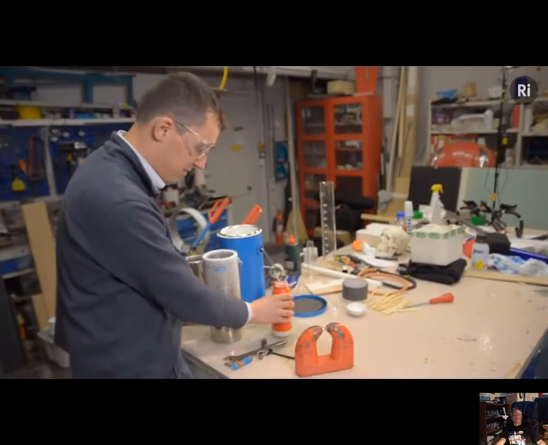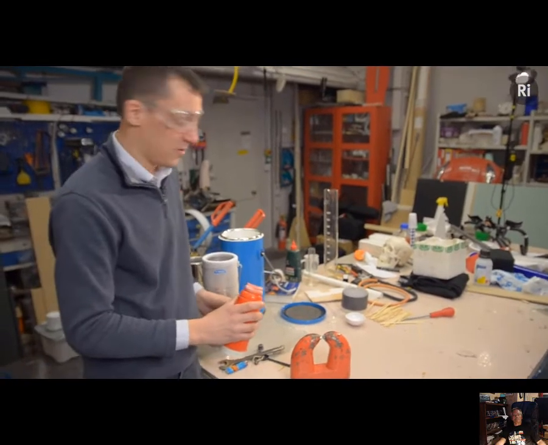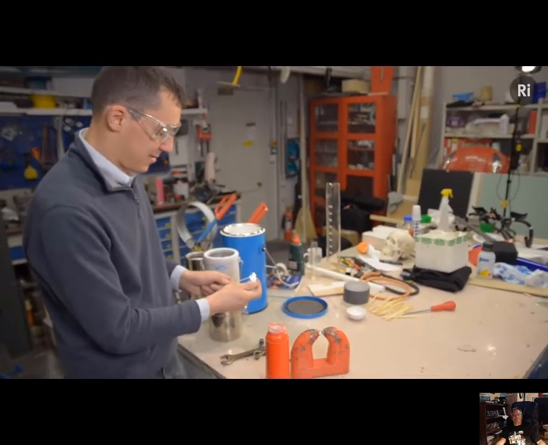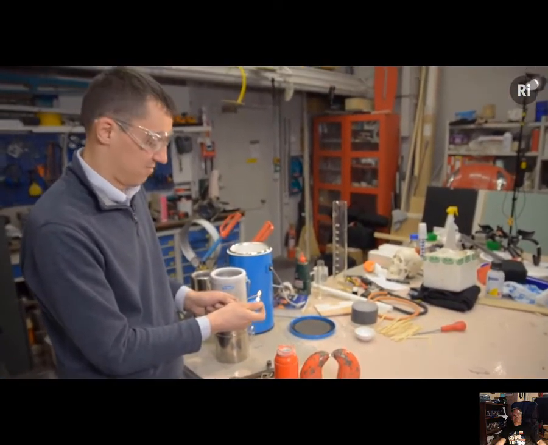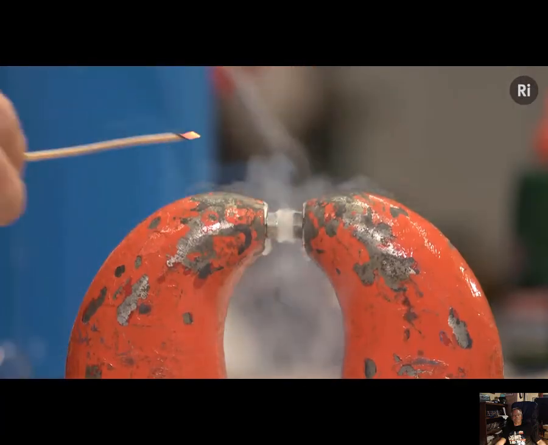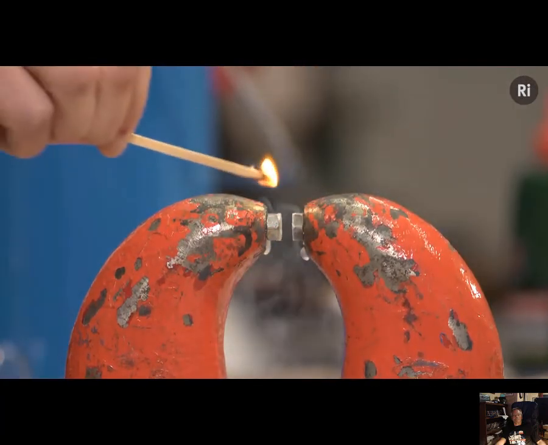So one final thing, seeing as this is liquid oxygen and this is the Royal Institution, I'm going to set something on fire. This is the classic demonstration of oxygen relighting a glowing splint.